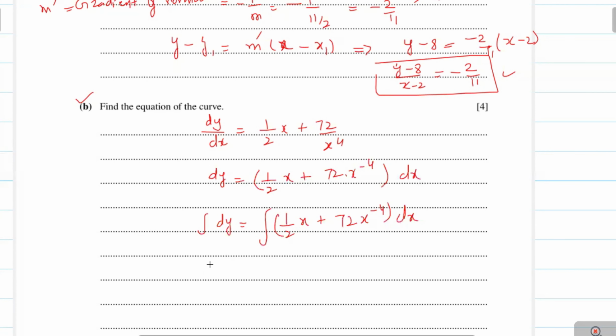and we can write it as the integration of dy is 1 dy is y. Now we can write 1 over 2 as it is. Now the integration of x is x square over 2. We use this formula: the integration of x power n is x power n plus 1 divided by n plus 1. Now next is the integration of 72 into x power minus 4.